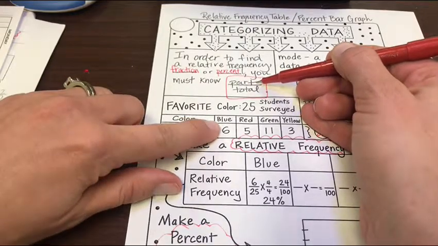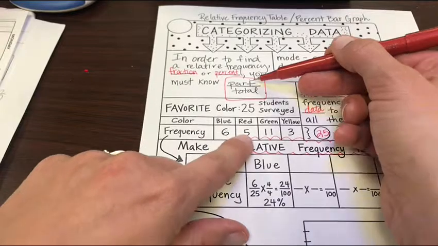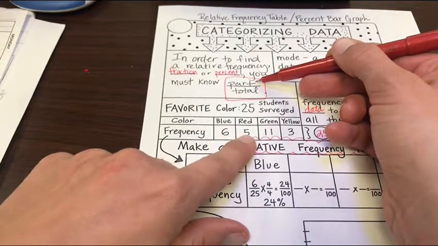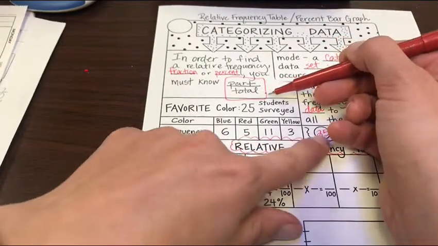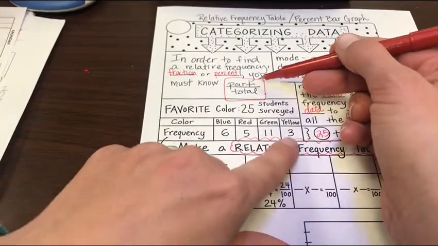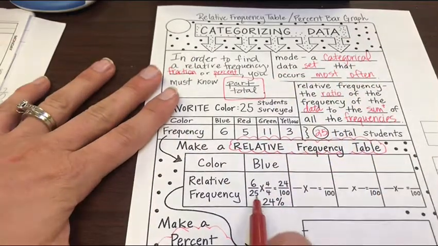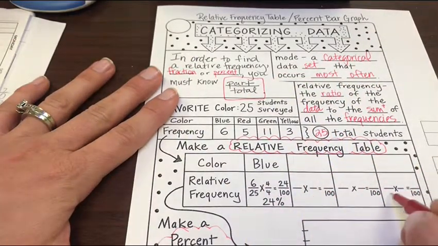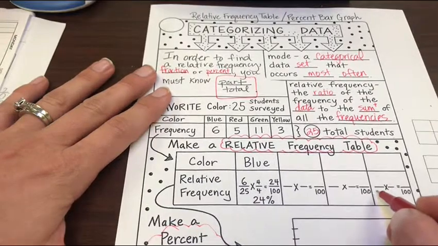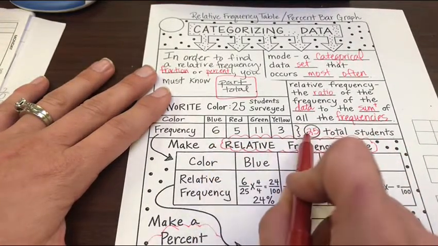So the part would be blue out of the total. Then the part of people that liked red out of the total, the part of people that liked green out of the total, and the part of the people that answered yellow out of the total. So all of these are going to be fractions related to the total.